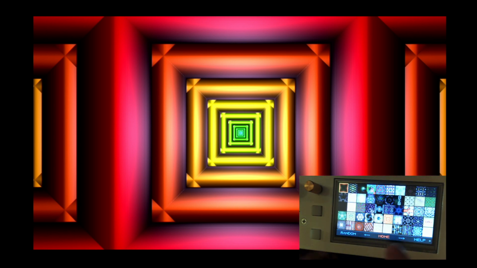So this is the play mode. The basic purpose is for screwing around. You don't really need to think about it too much. This is where the screensaver lives, and it has a couple other features that are useful.